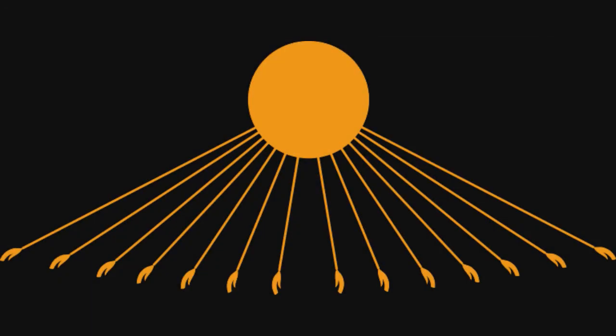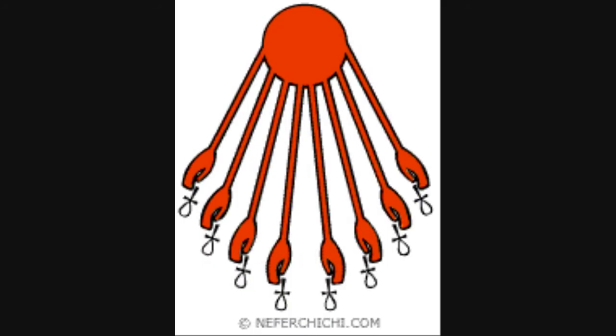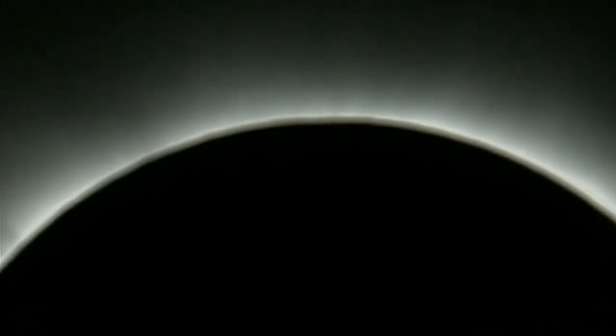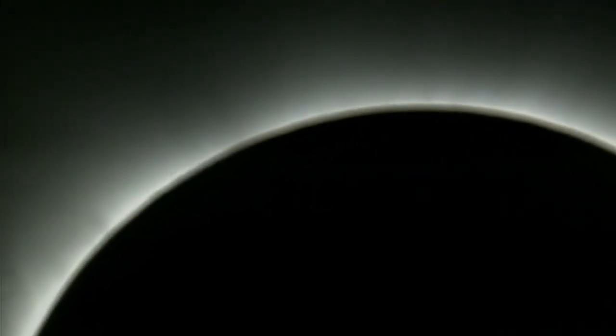Some other interesting points linking the pharaoh to an eclipse come by examining Amarna art. In the art of Amarna, the Aten is represented as a red raying sun disk. This red raying may be a depiction of the chromosphere, which is only visible during total solar eclipses.